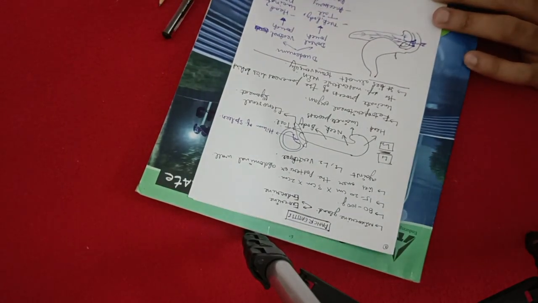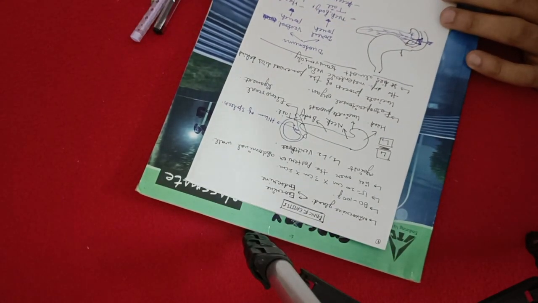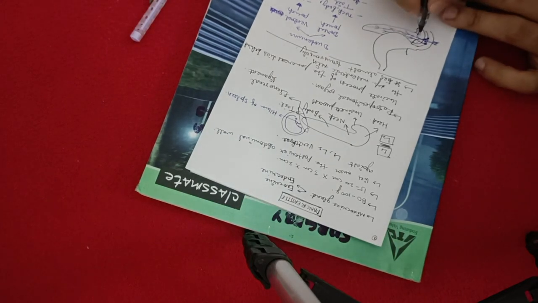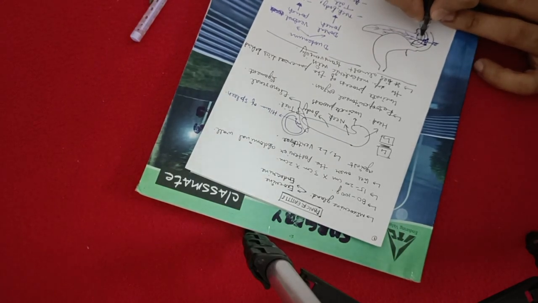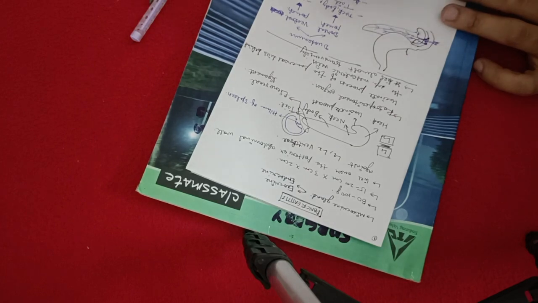This duct will be called the hepatopancreatic duct.